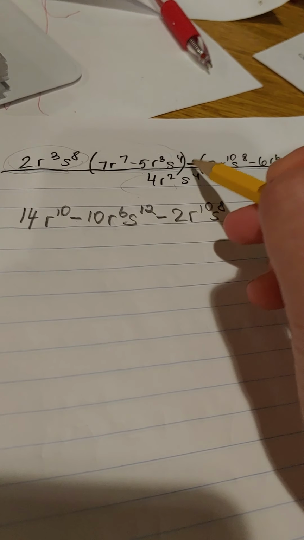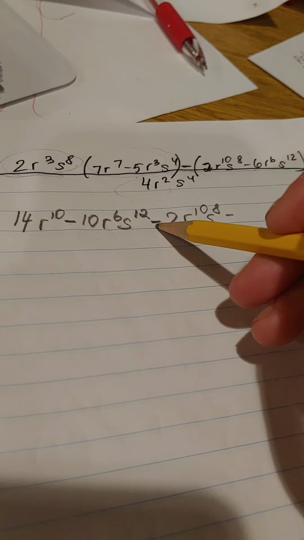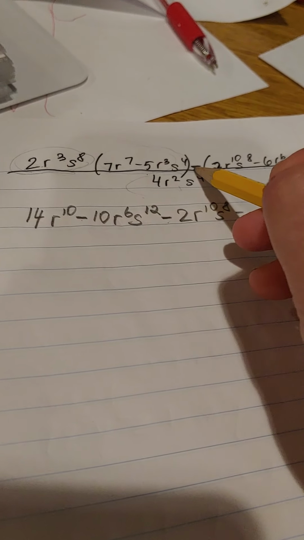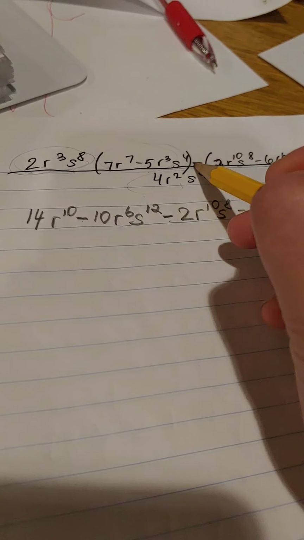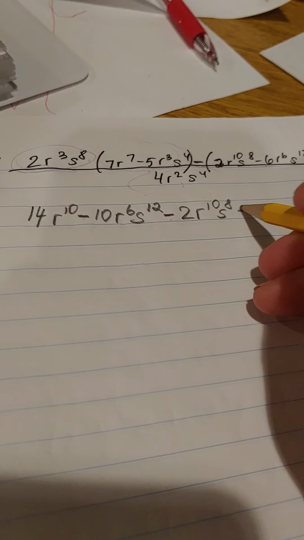Minus 2R to the 10th, S to the 8th minus, here we have to be careful. We had a negative in front of the parentheses. So it's negative times positive, and I have the negative. So now to get rid of those parentheses totally, I have to watch my signs. So it's negative times negative is positive. So this negative means it's negative 1. Negative 1 times negative 6 is positive 6R to the 6th power, S to the 12th power.